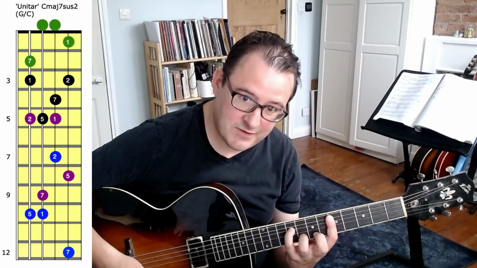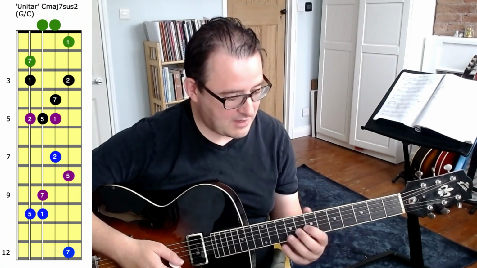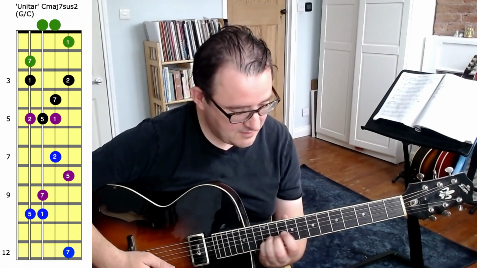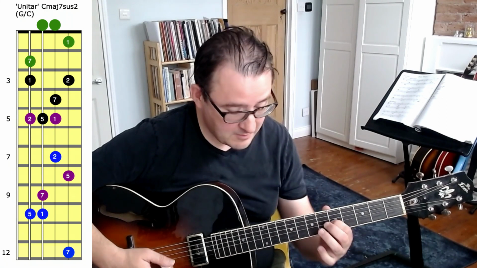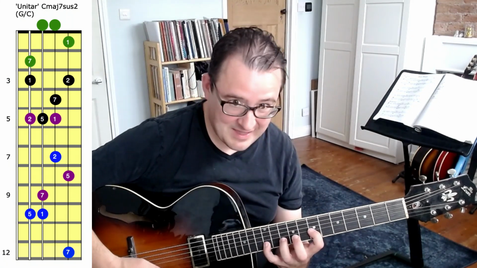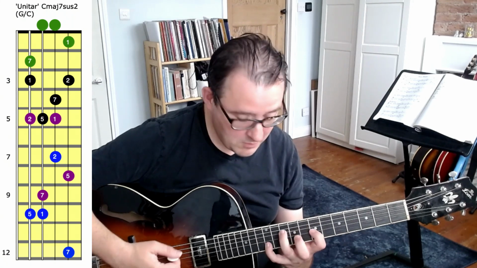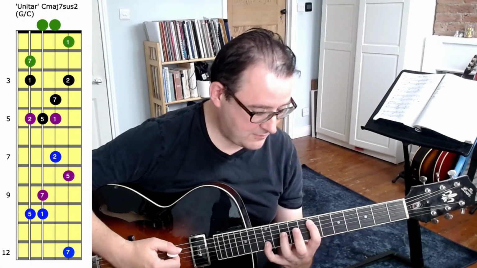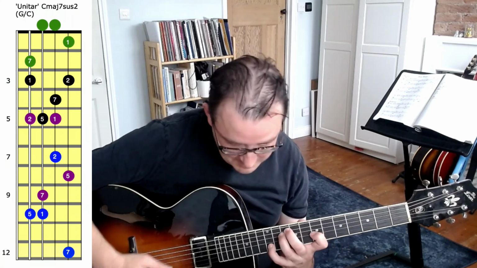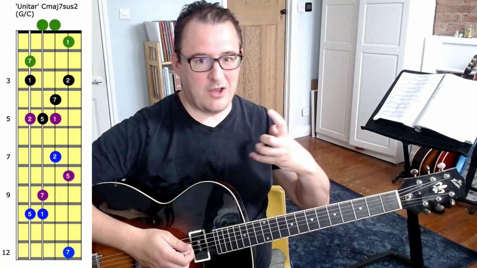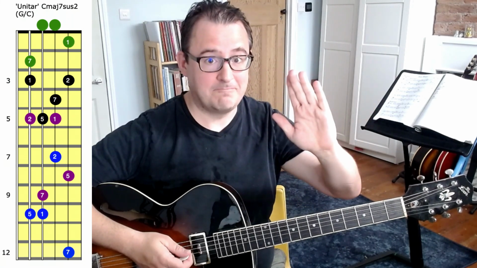different construction for the same thing, and then same thing. So now we've got the 5th that goes up to the 7th, we've got the root here that goes up to the second. So we get that. The seventh moves up to the root, so we get that, and then the second moves up to the fifth. So we get that, right? So that's the other way around. So if you practice a bit of those every day, I think it will really build your fretboard muscles.